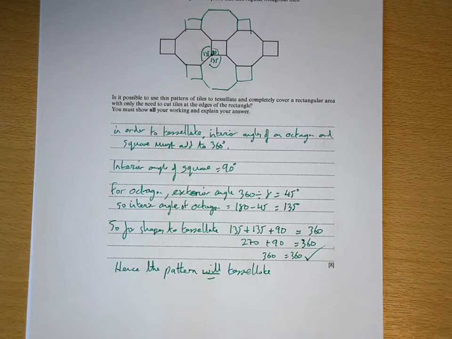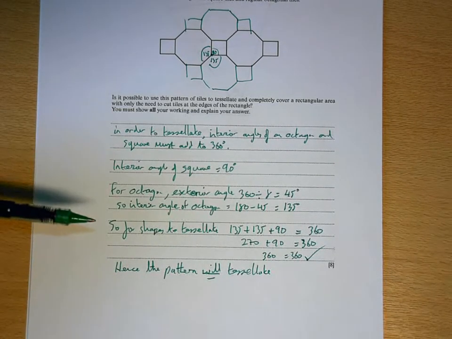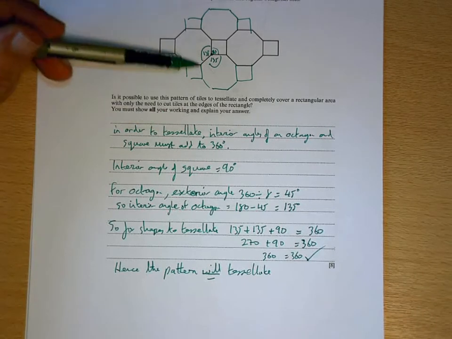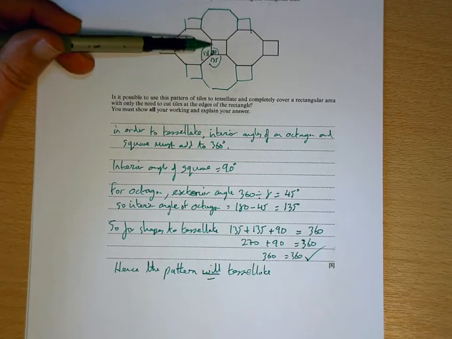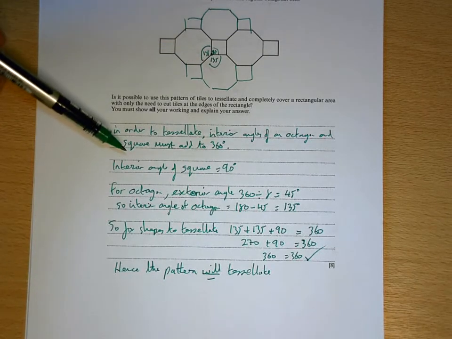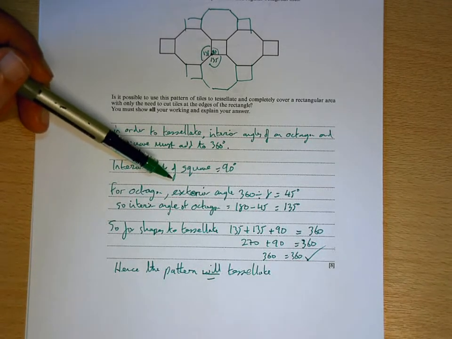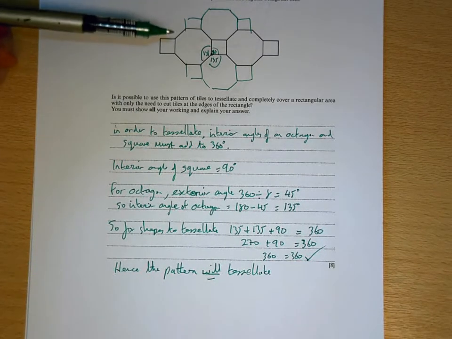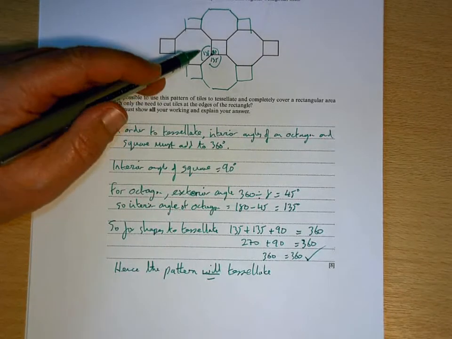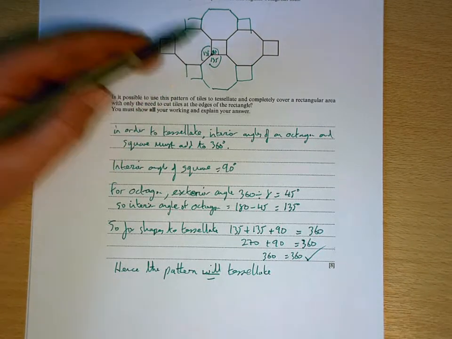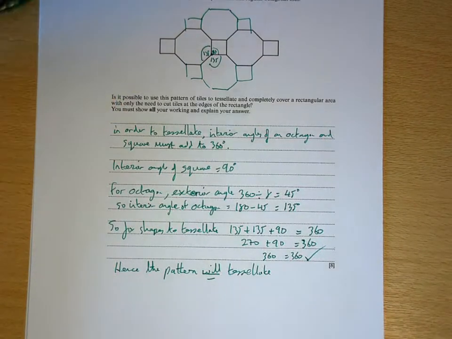So in order to get those communication marks, you're not writing a story, you're not writing an essay, you're just explaining what you're doing. So I've extended the diagram slightly to see that it's fairly obvious up there. In order to tessellate, the interior angle of the octagon and the square must add to 360, and we're showing that there. We know the interior angle of a square is 90, you don't have to mathematically prove that. So for the octagon, we can find the exterior angle, 360 divided by the number of sides, which is 8, and from that the interior. Once I've got the interior, I can see from my sketch that I've got two interior angles of the octagon and one interior angle of the square. So if I add those three together and they give me 360, the shape will tessellate.